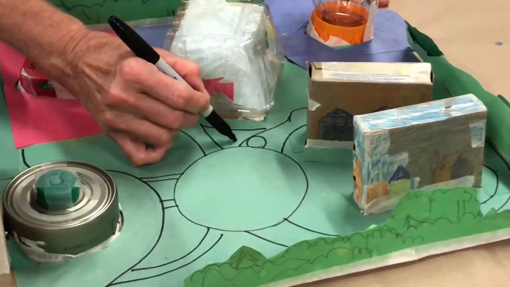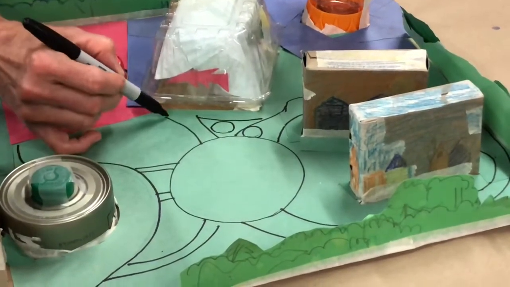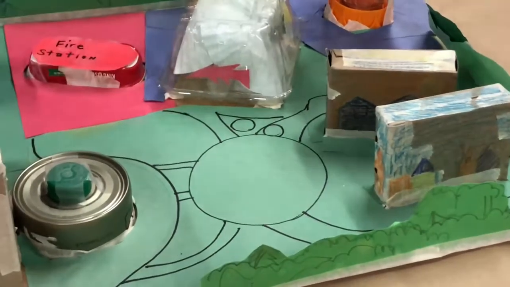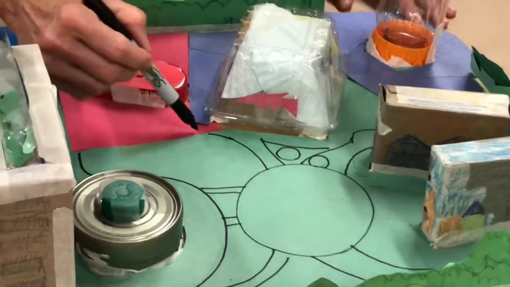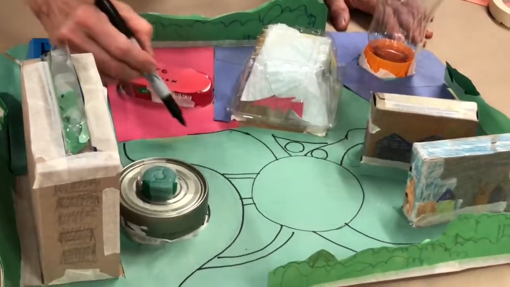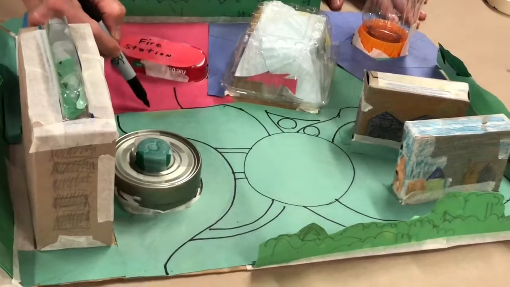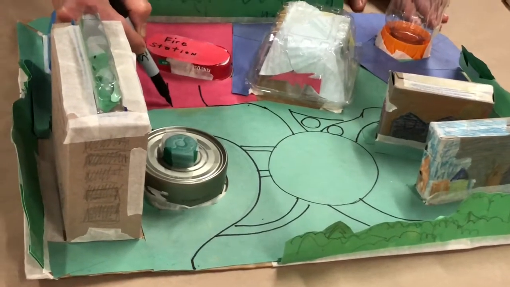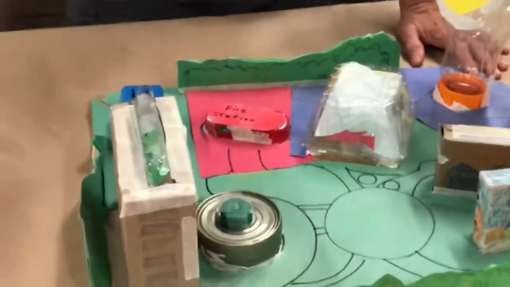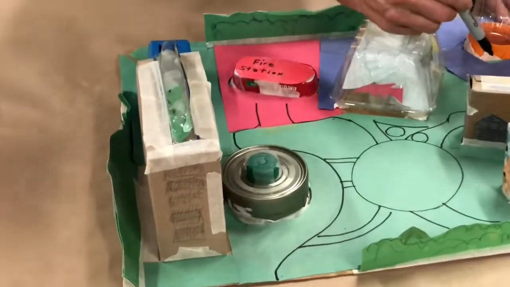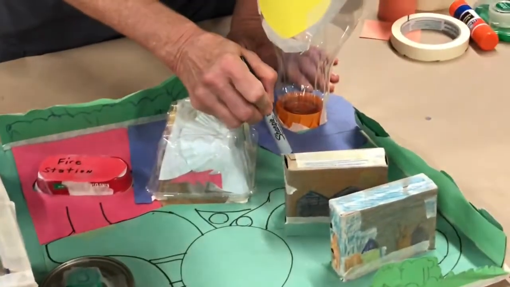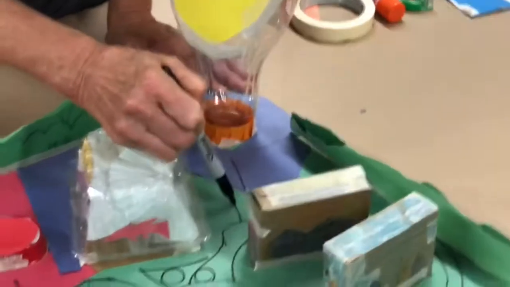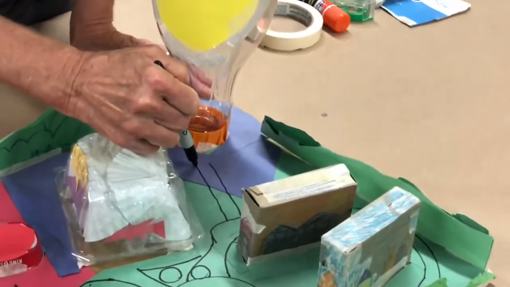We'll have another little garden here. And if things get really dangerous and we need the fire department, we want to make sure they can get everywhere. So we're going to give them a real big place to get into the road. Okay? And then we have a water tower. Have to get to the water tower too. Need to have water. There's the water tower.